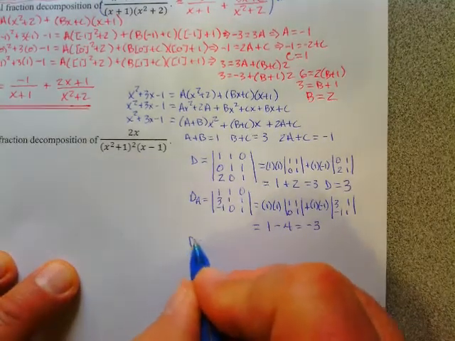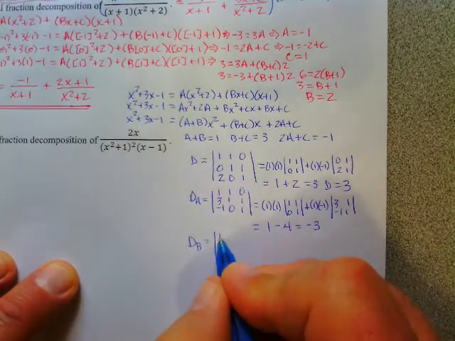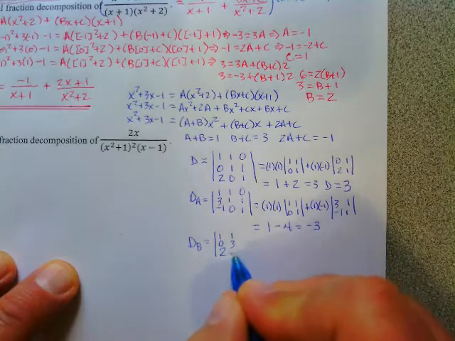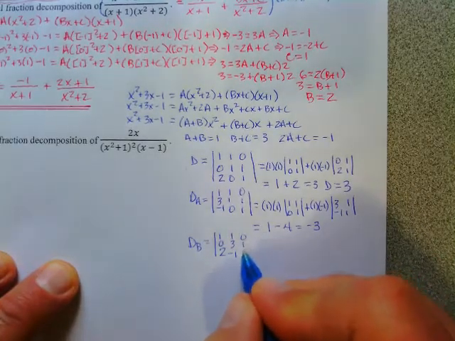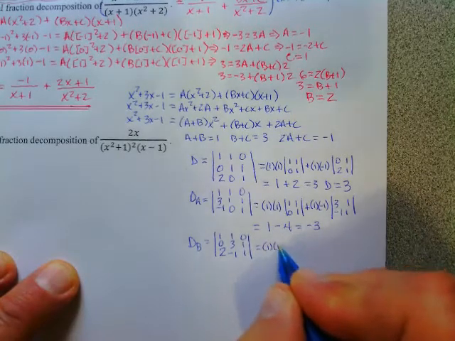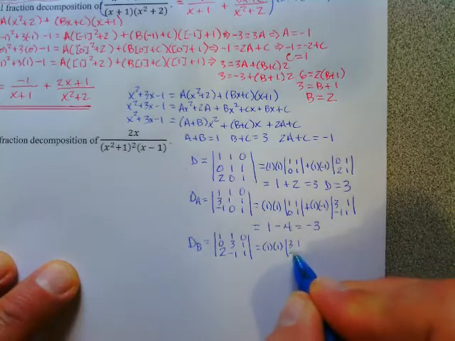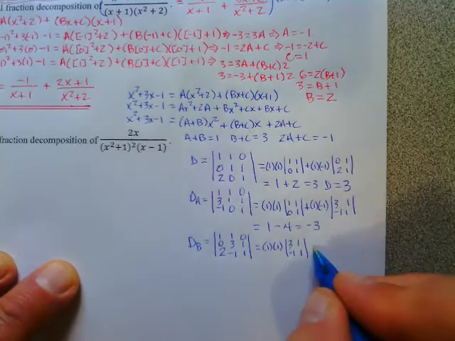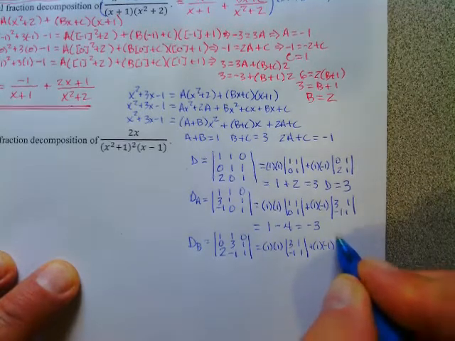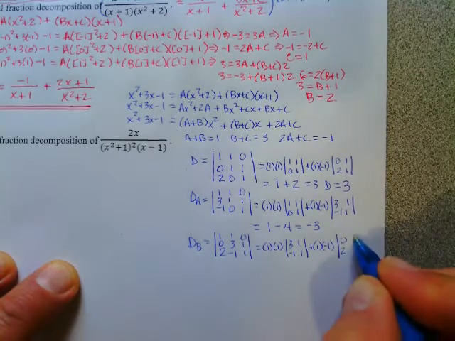And then let's look at dB. So now we'll replace the middle column. So 1, 3, negative 1, 0, 1, 1. And again, we'll have 1, 1. But this time we have 3, 1, negative 1, 1. And then we'll have plus 1, negative 1. And this time we'll have 0, 2, 1, 1.